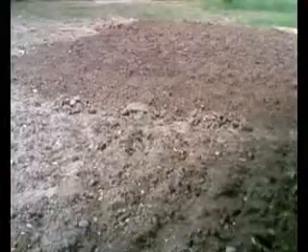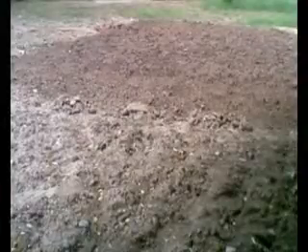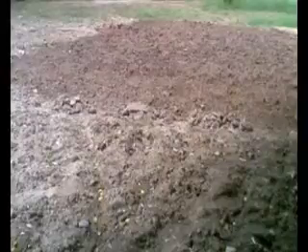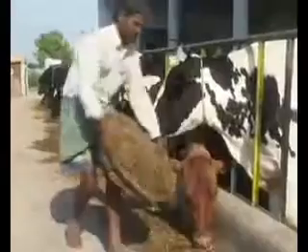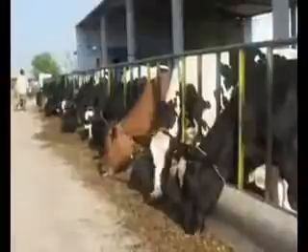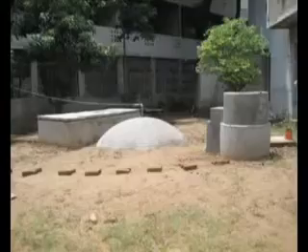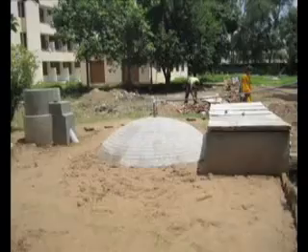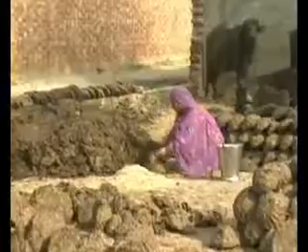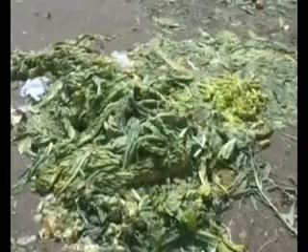First of all, we select a site for the construction of the Deen Bandhu biogas plant. The site should be at an elevated and clean place. It should be near the cattle shed and the kitchen. The size of the biogas plant may vary from small to large. The size of the biogas plant depends upon the availability of the raw material.